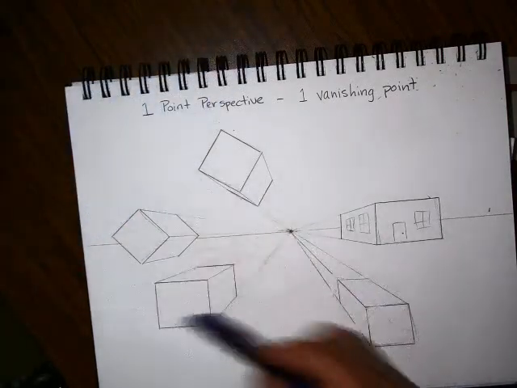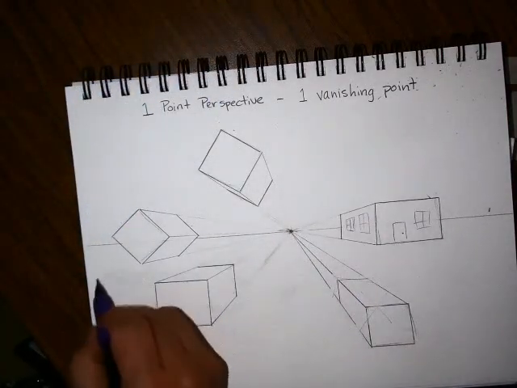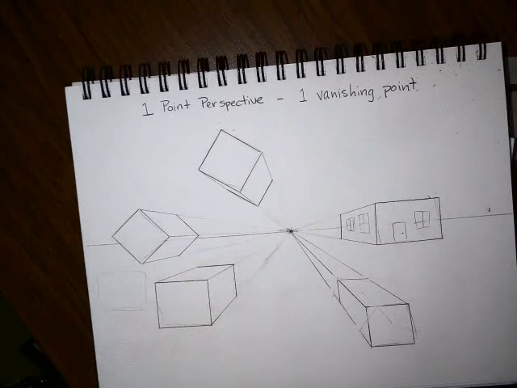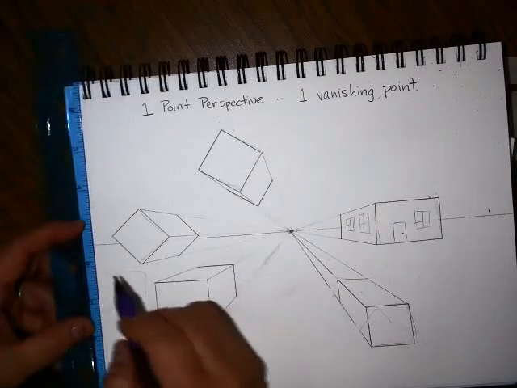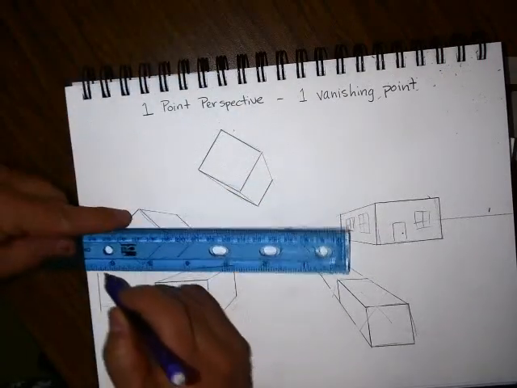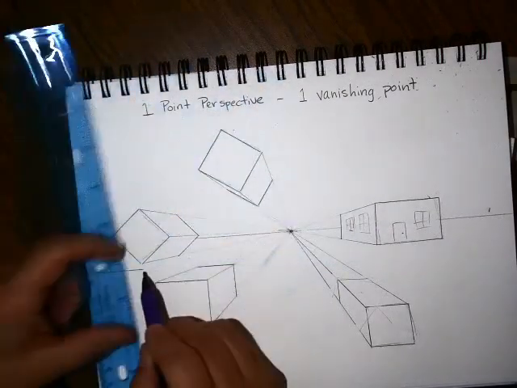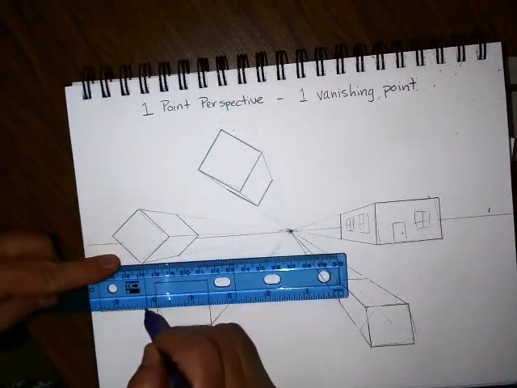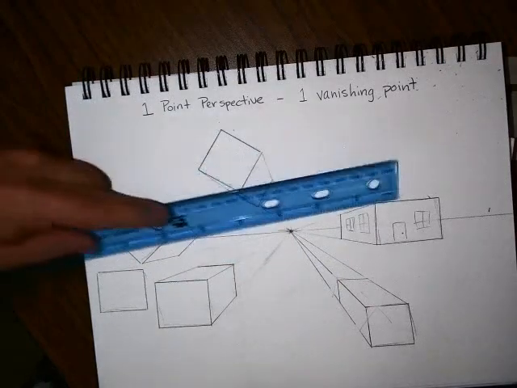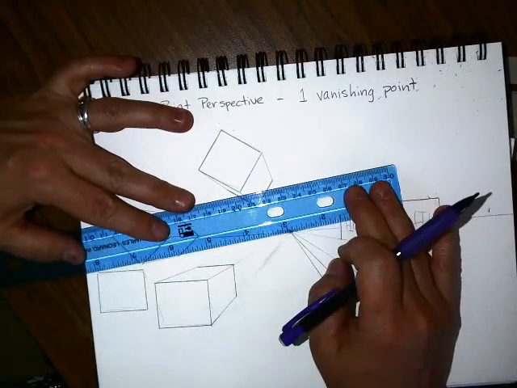Now, what's going to happen if you want to draw a box over here? Can you? We can. You just have to be more careful. All right? So let's say I want a box over here. I can still line this up with the vanishing point.